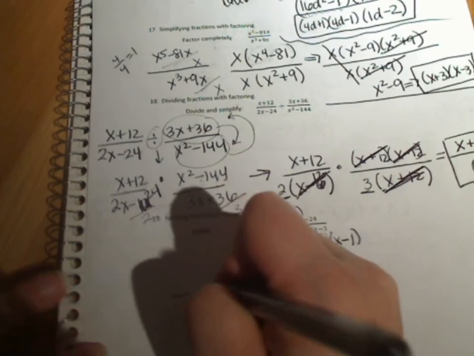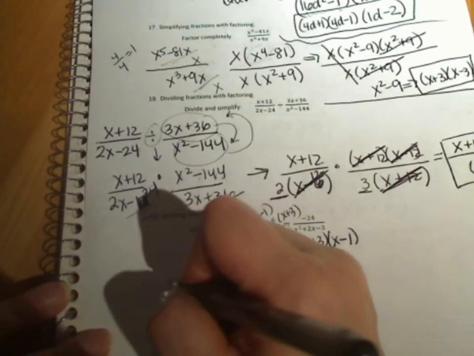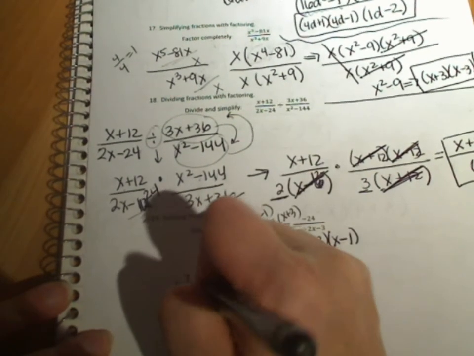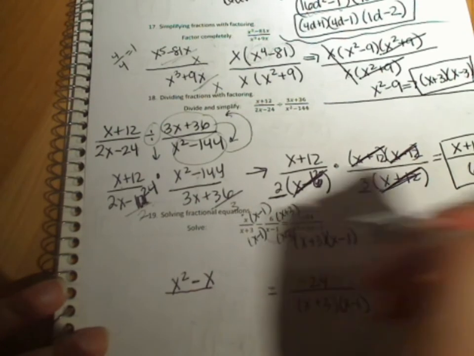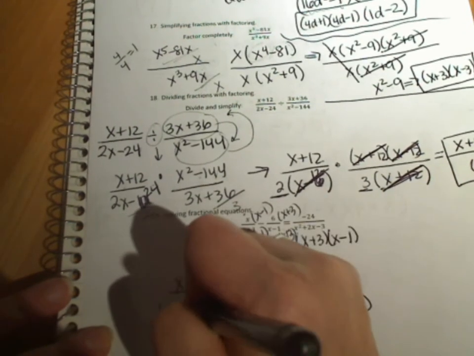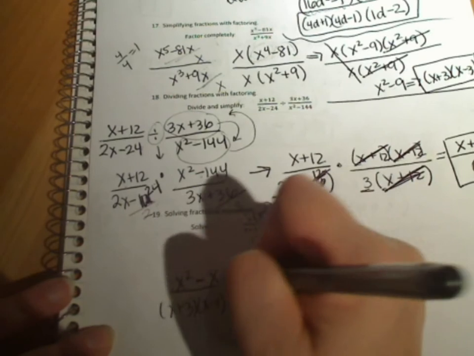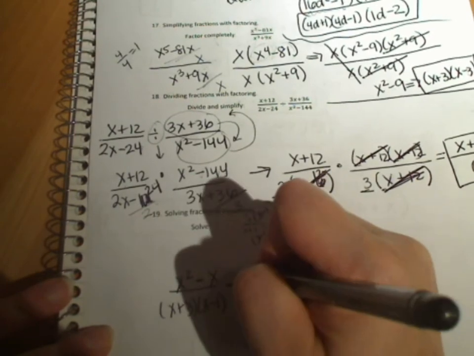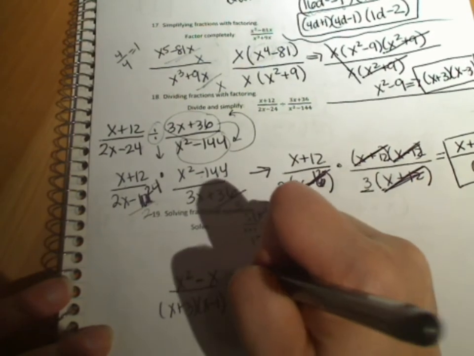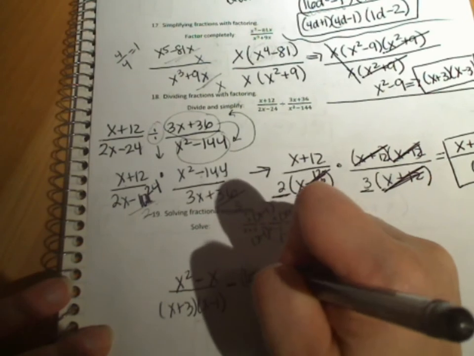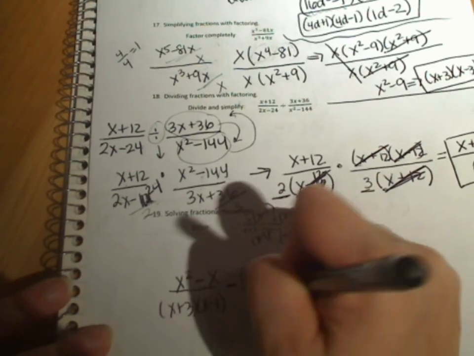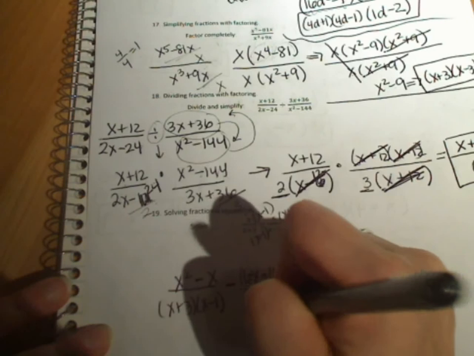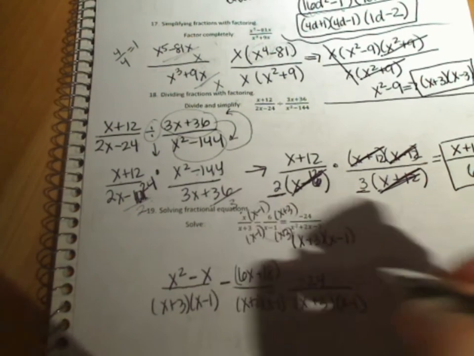Okay, so I have x squared minus x, I'm distributing on top, over x plus 3 times x minus 1 on the bottom. Subtract 6x plus 18 on top, over x plus 3 times x minus 1.